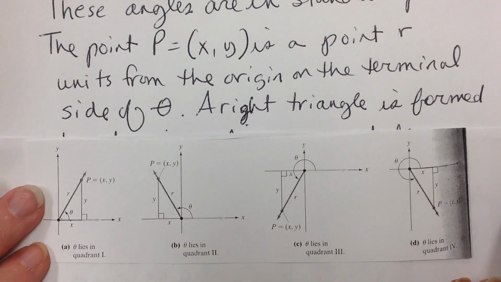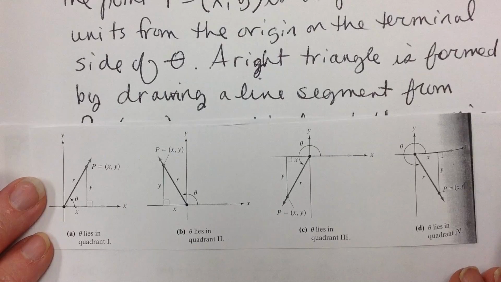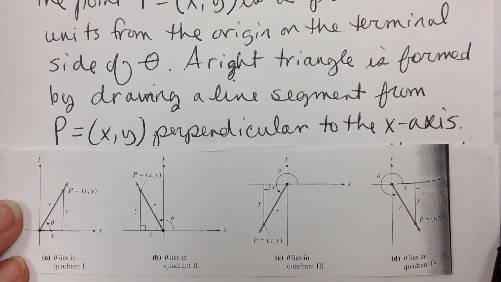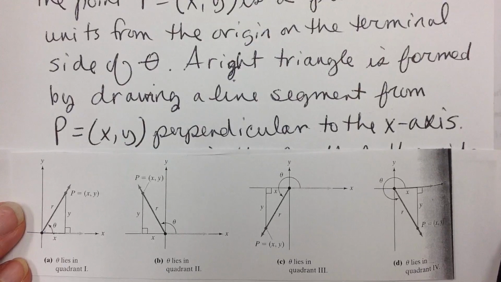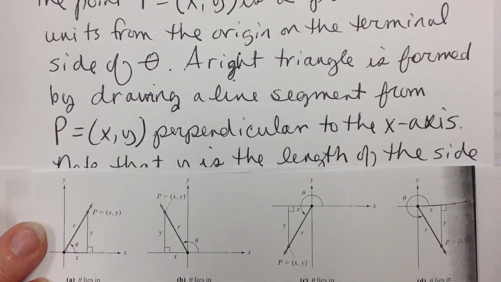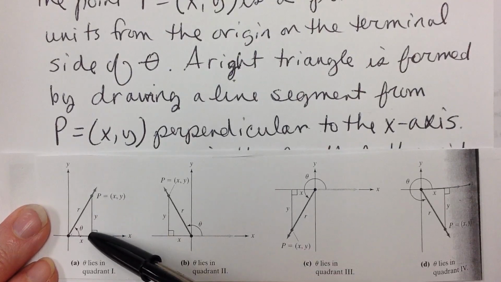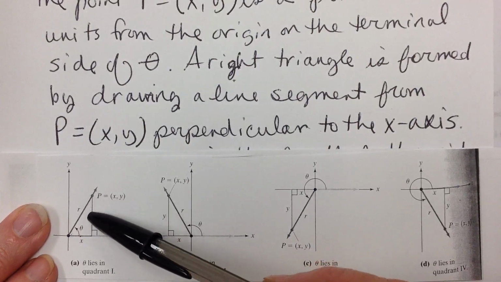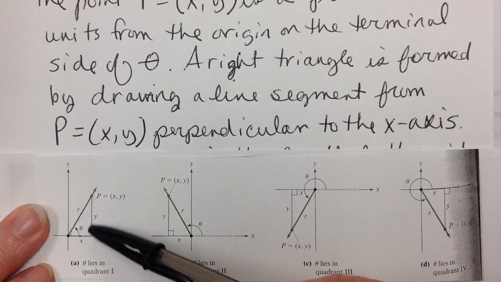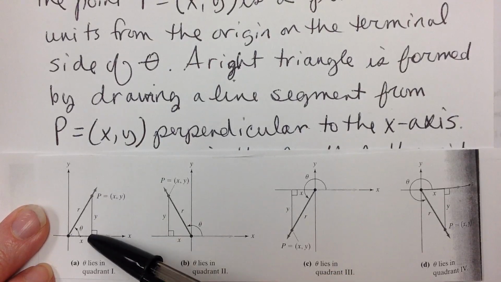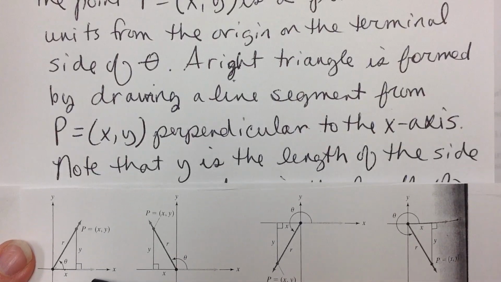A right triangle is formed by drawing a line segment from P perpendicular to the x-axis. So you see a triangle was drawn. We drew a straight line 90 degrees down, forming a triangle, perpendicular to the x-axis.